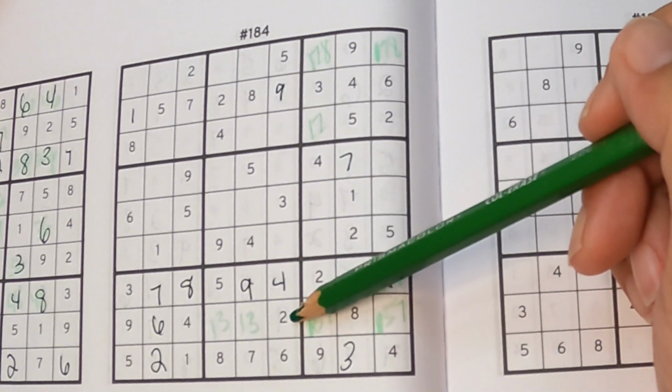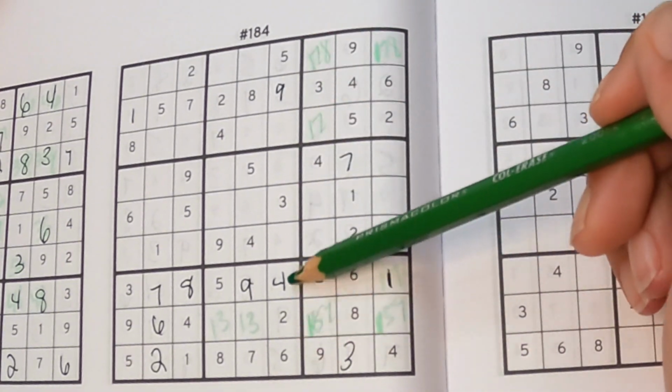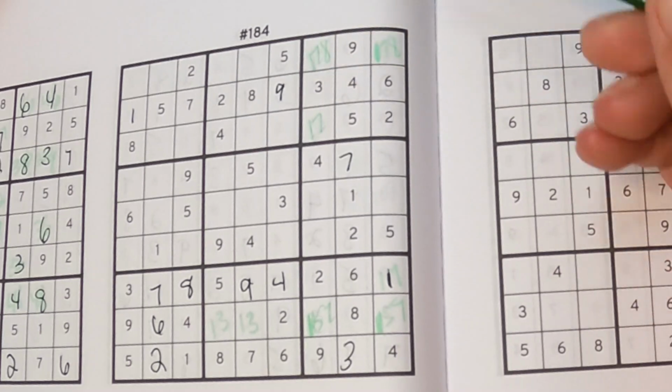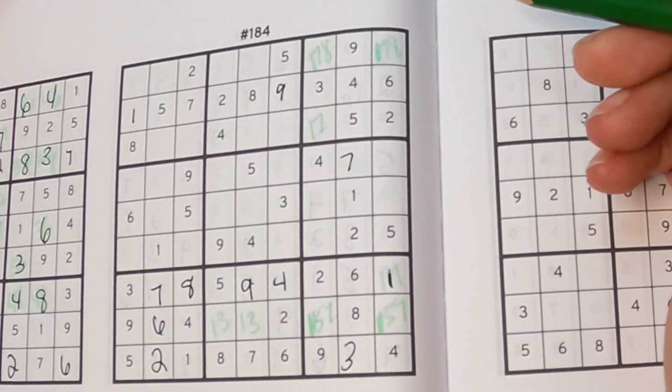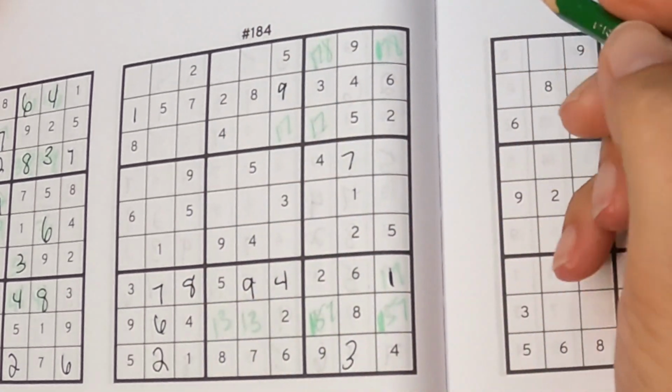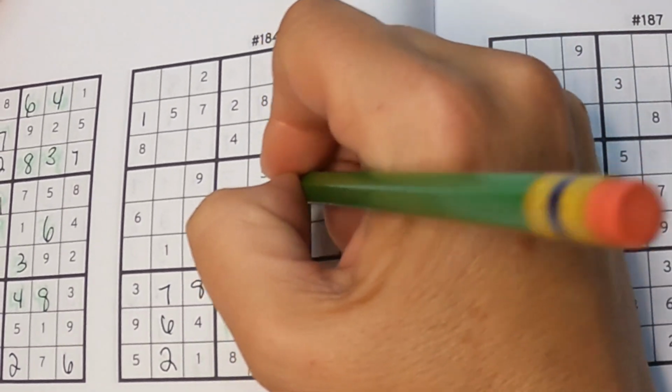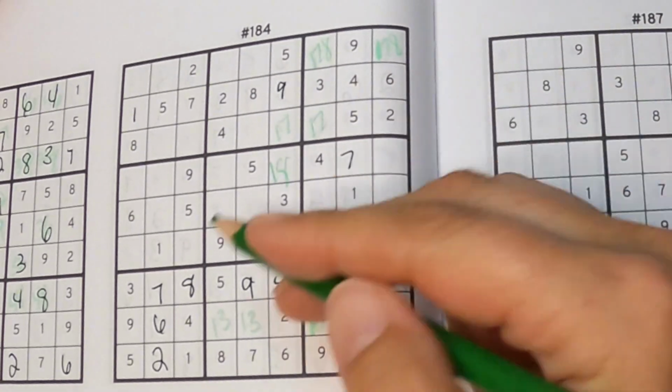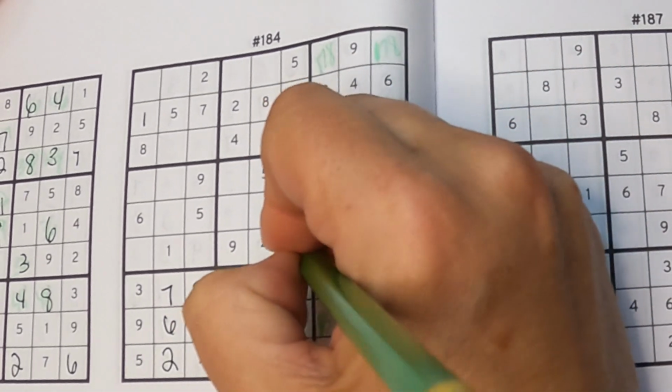For this column, we're missing 1, 7, and 8. We've got the 8 here, so 1, 7. 7 here, so 1, 8. 1 here, so 7, 8.